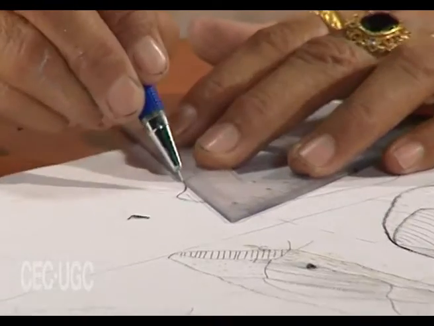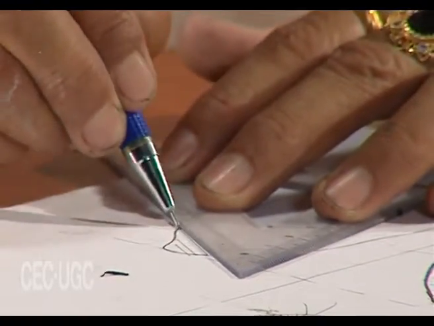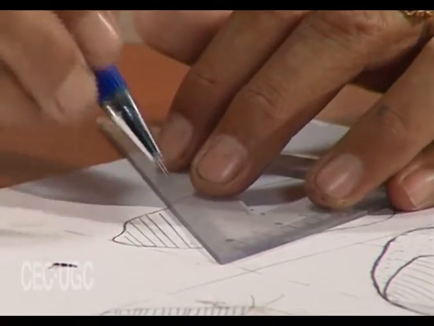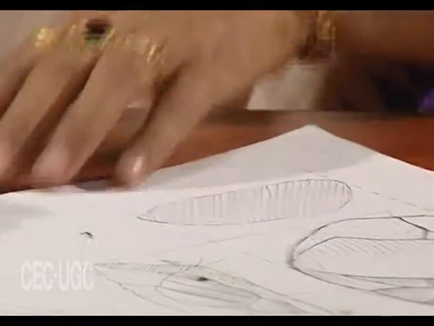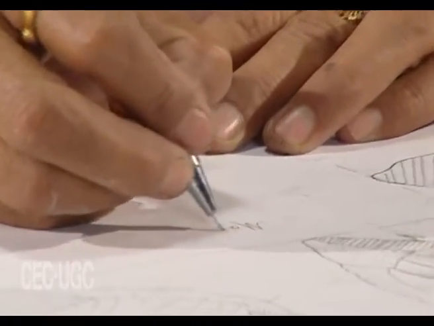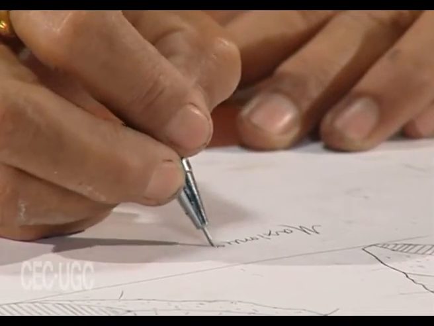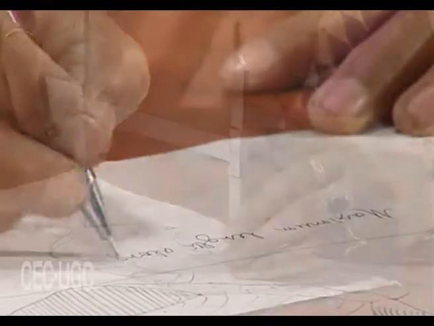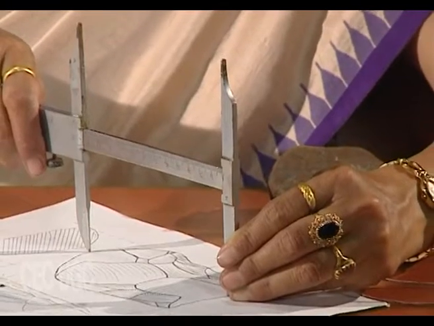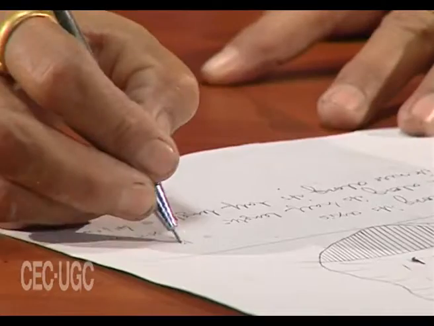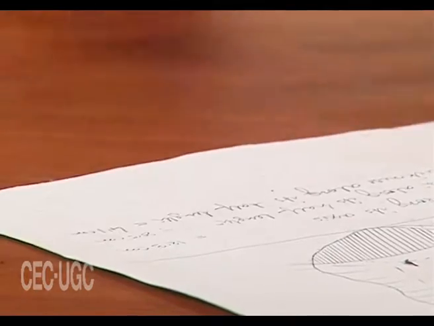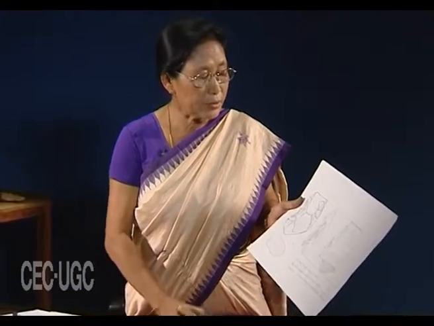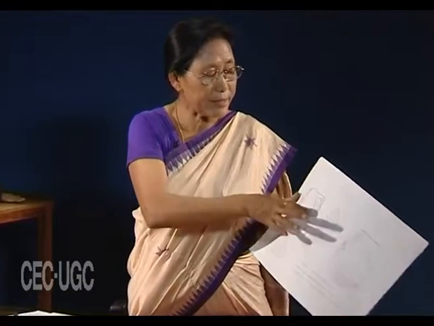Then we fill up the space by using straight lines. Then we can note down the maximum length. Now we have completed this three-dimensional given specimen in a two-dimensional illustration having length and breadth only.